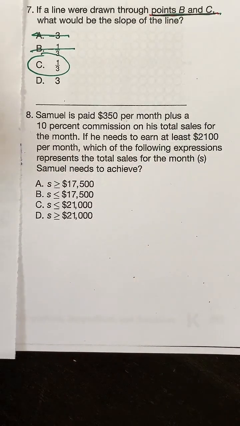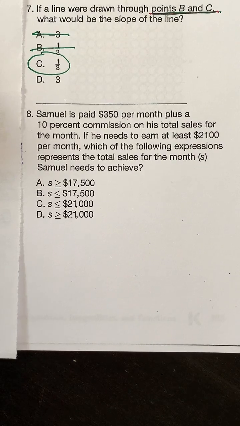So is it A, S is greater than or equal to 17,500? Is it B, S is less than or equal to 17,500? Is it C, S is less than or equal to $21,000? Or is it D, S is greater than or equal to $21,000?